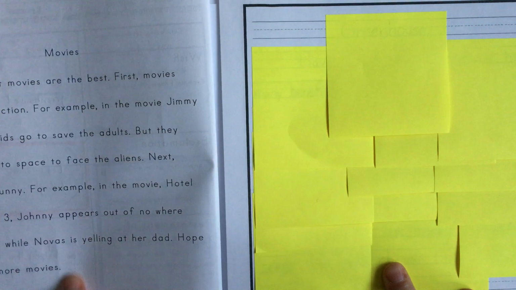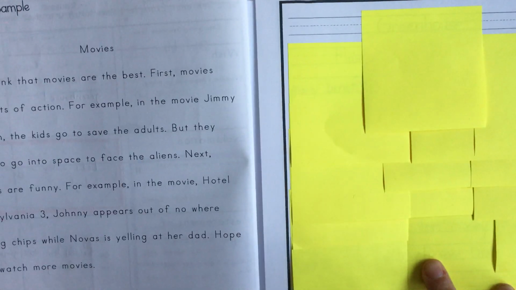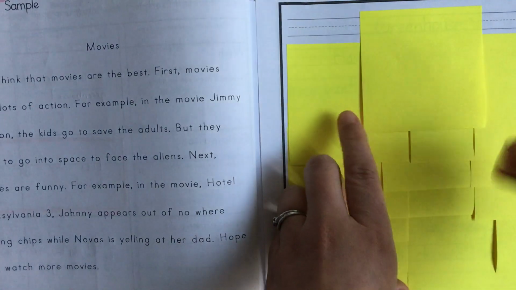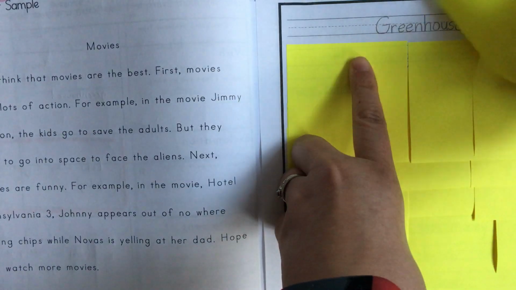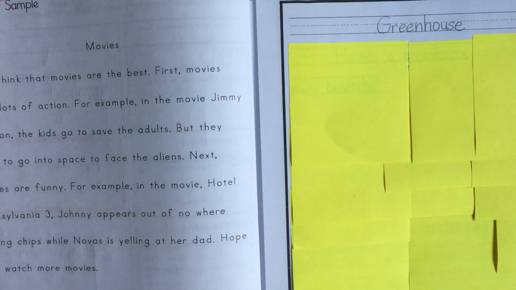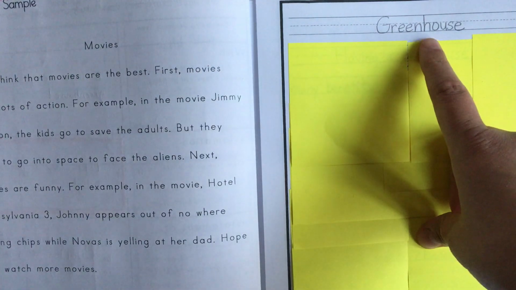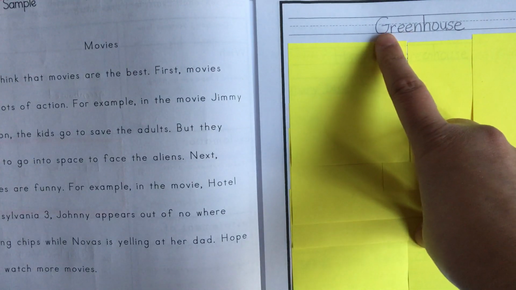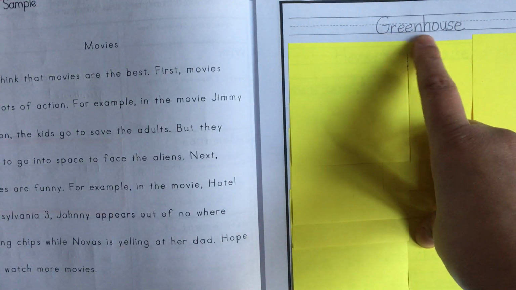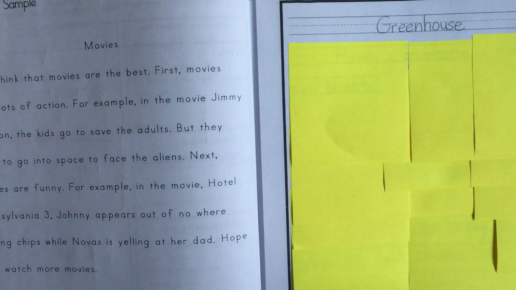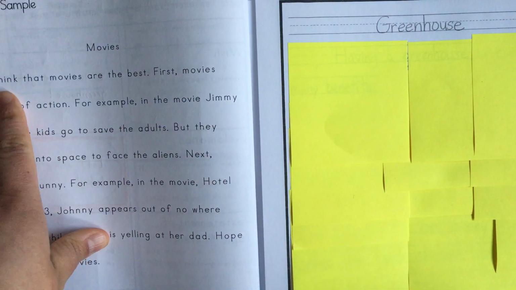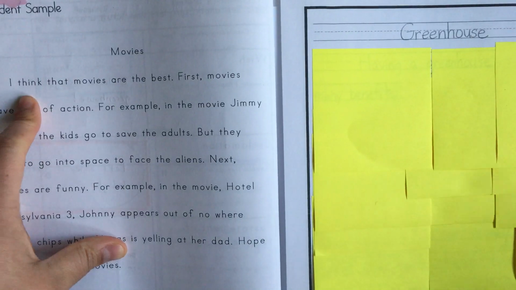They wrote their paragraph about movies. I wrote my paragraph about a greenhouse. So I titled my paragraph Greenhouse. I tried to center it in the middle of the line, capital letter for a title, and the rest of my letters lowercase. Okay, next, I'm going to look at the first line over here in our sample paragraph.